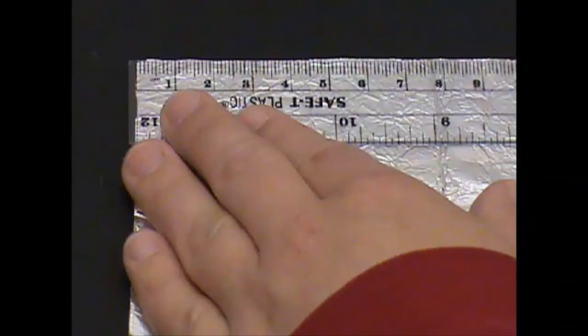For Part 2, thickness of aluminum foil, you will be measuring aluminum foil using a ruler. Use the centimeter side of the ruler to measure the aluminum foil. Each tick mark is 0.1 centimeters. If you need help with the calculations, please see your instructor.